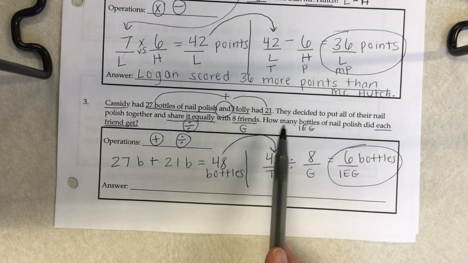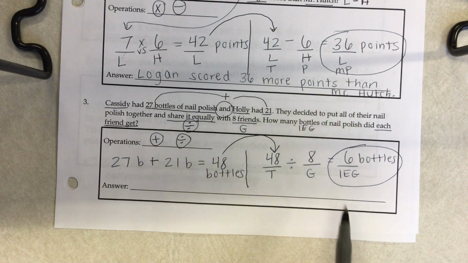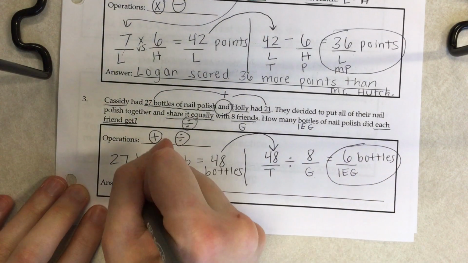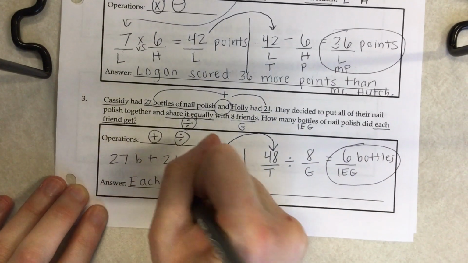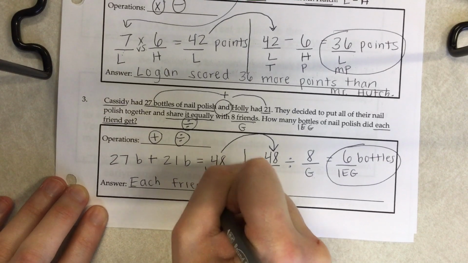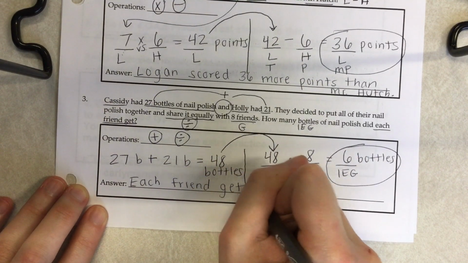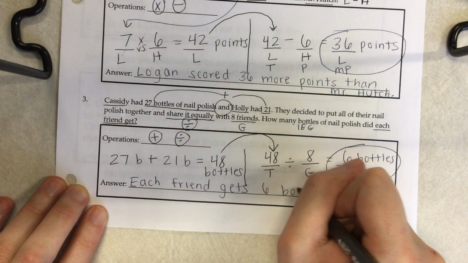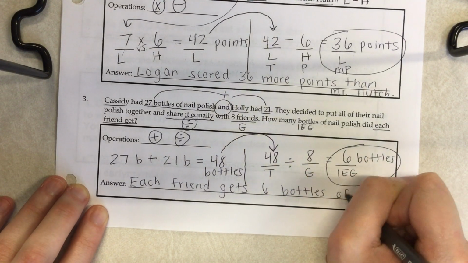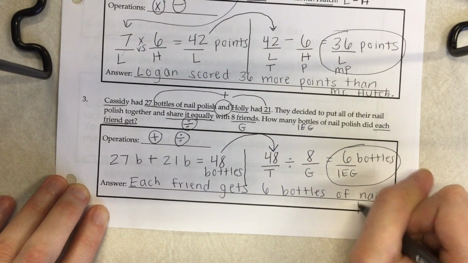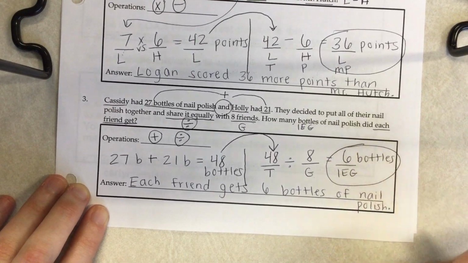Check your question. How many bottles of nail polish did each friend get? And reword. Each friend gets 6 bottles of nail polish. Period.